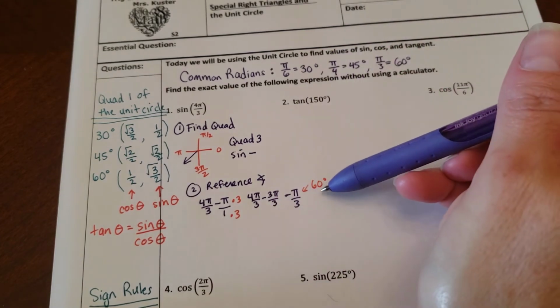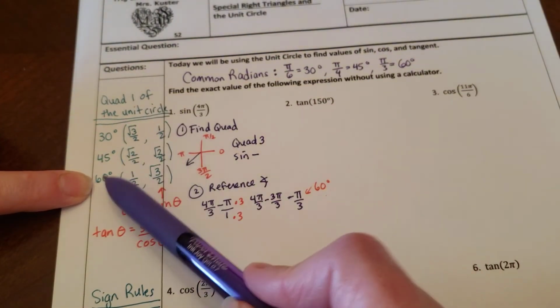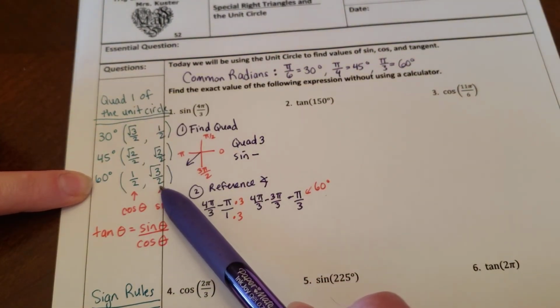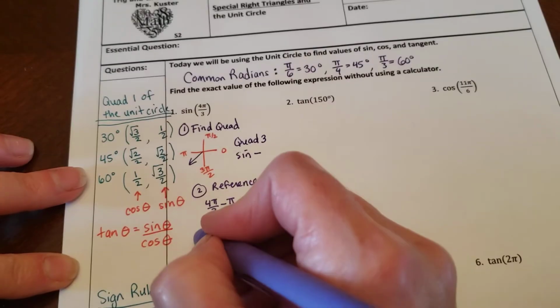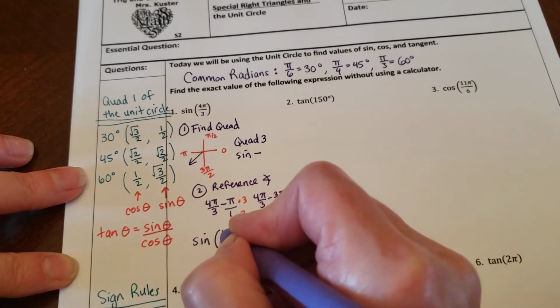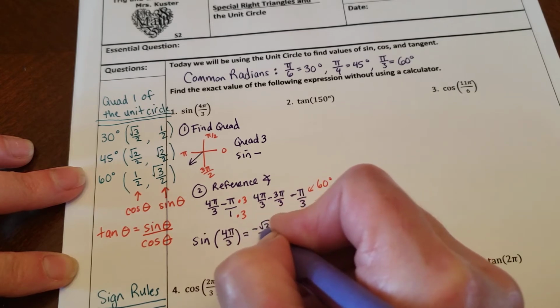So 60 degrees, I go back up here, 60 degrees. I'm looking for sine. Sine is going to be radical 3 over 2. So we just want the y value, but it should have a negative in front because of the quadrant. So the answer is that sine of 4 pi over 3 is equal to negative radical 3 over 2.